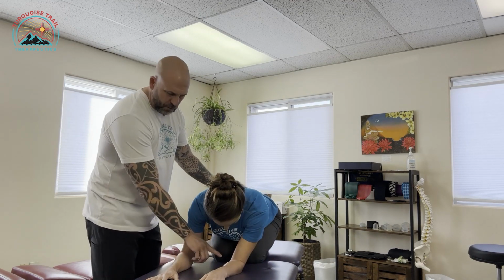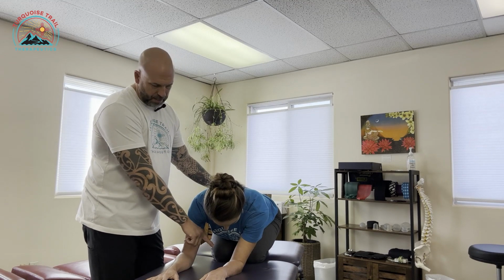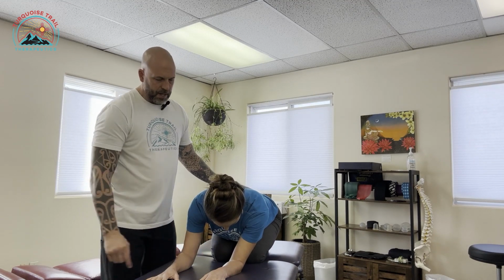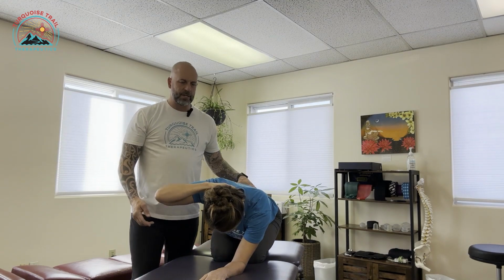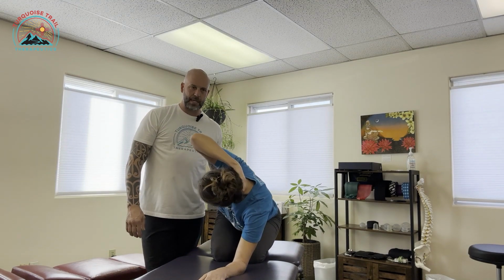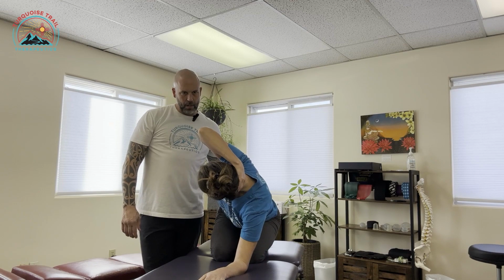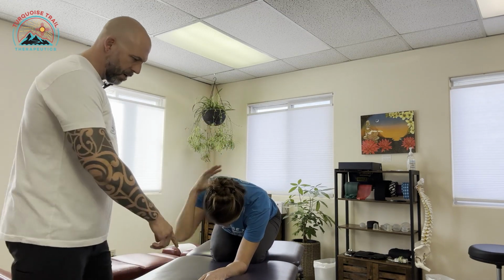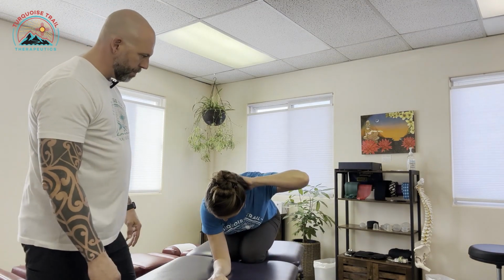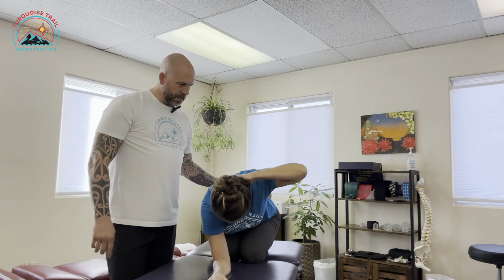So the bottom forearm or the post forearm is going to be in between the two knees. In this case, the right hand will be behind the head, and I'll ask Linnea to rotate her elbow up towards the sky as high as she can go comfortably, and then come back down, and then switch arms, plant the opposite forearm, and now we'll look at rotation to the left.